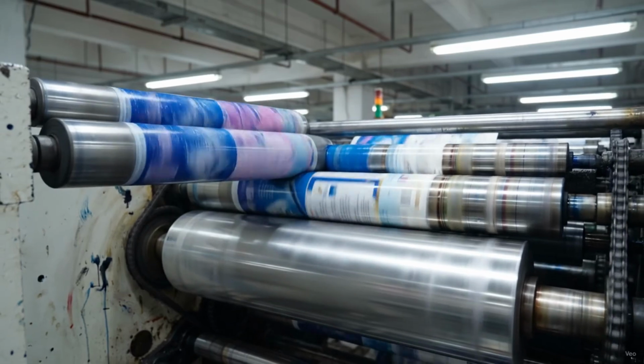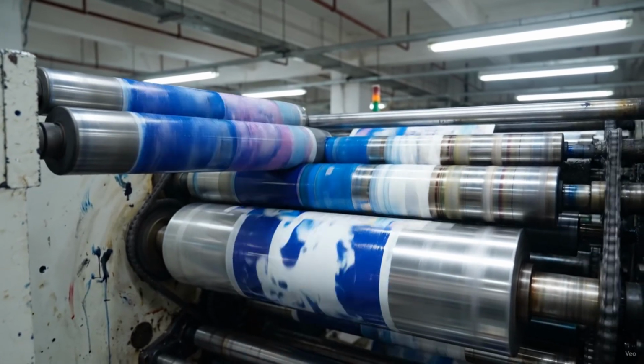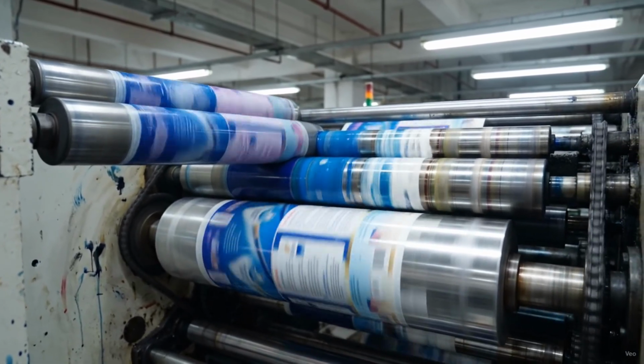The tube is printed with its colors, logo, and design, giving it its final identity.